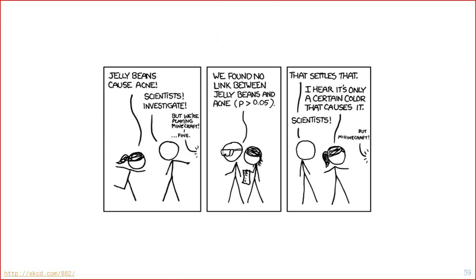And of course, I'm going to finish with a comic. So, jelly beans, these goodies that you can eat, there's this person saying they cause acne. So, of course, they call the scientist and ask them to investigate. And so they run the study and they see no link between jelly beans and acne. And they have a p-value larger than 5%. Therefore, we fail to reject the hypothesis and say we didn't find anything.